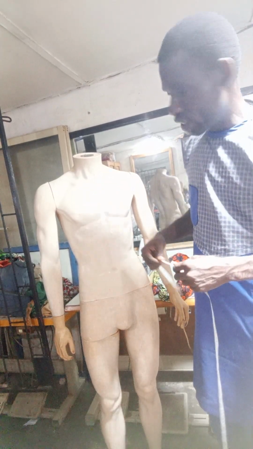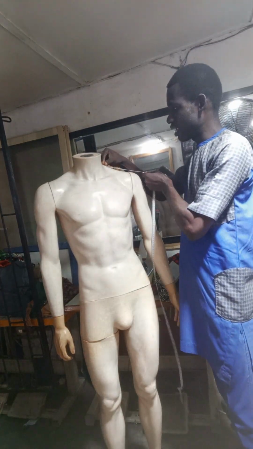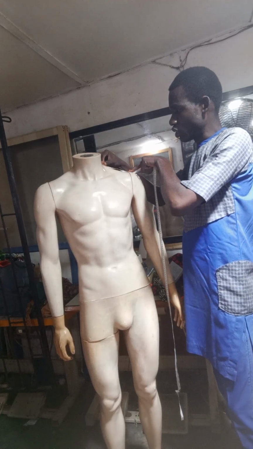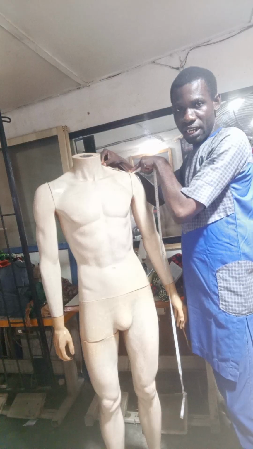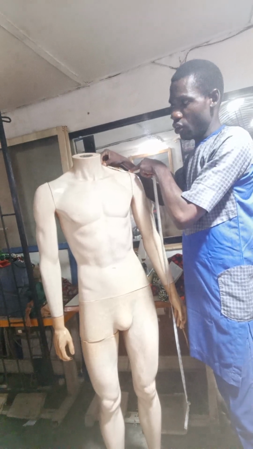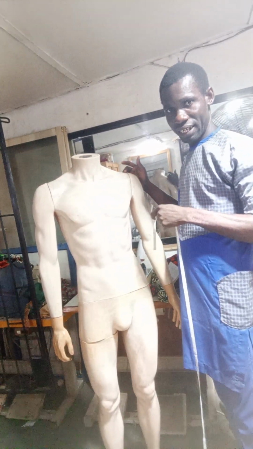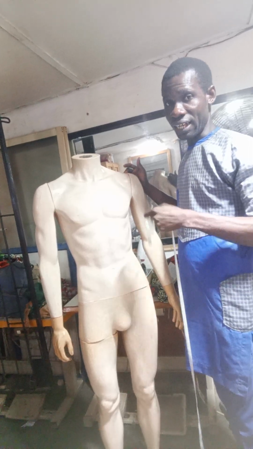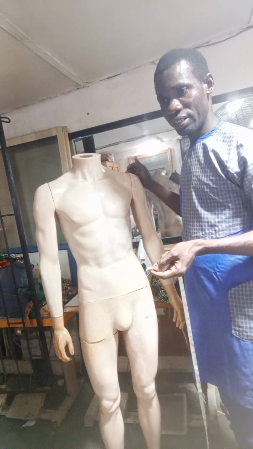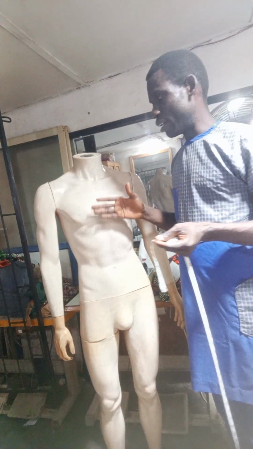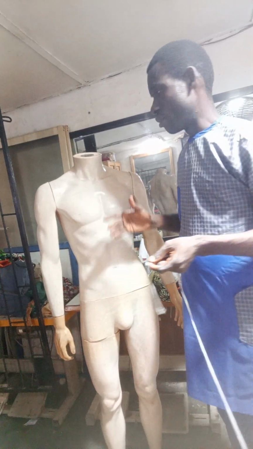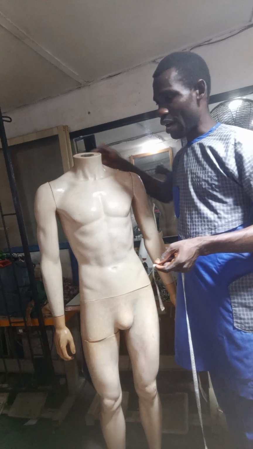We have the shoulder length, which is from the neck here to these joints. Now, some tailors also refer to this back as shoulder. Well, it's not completely wrong. There is a way you can get this.